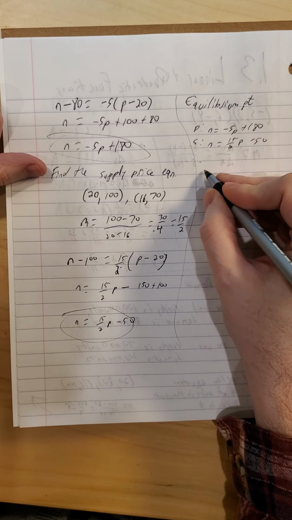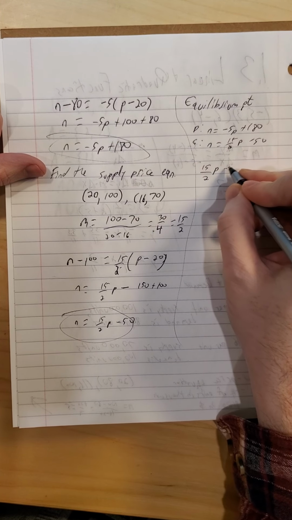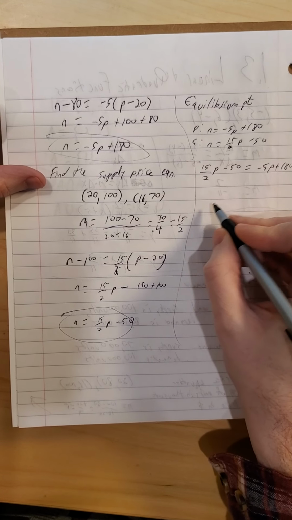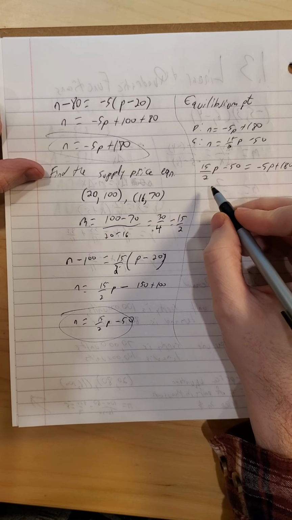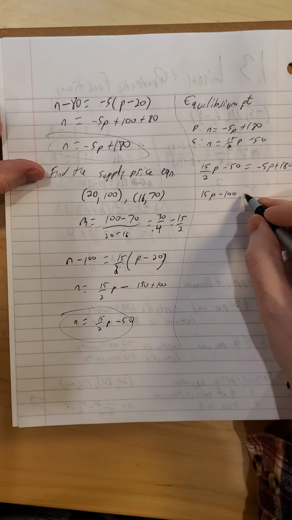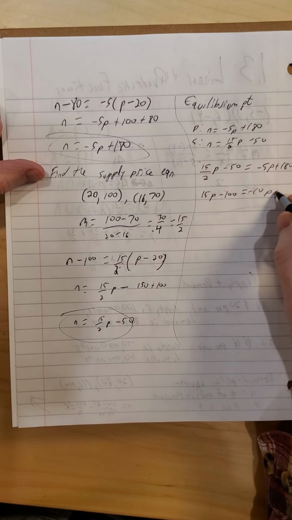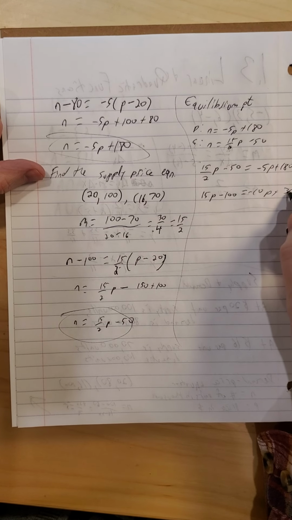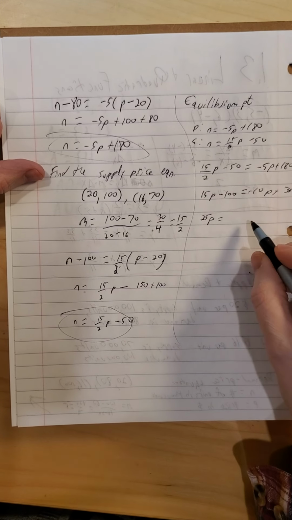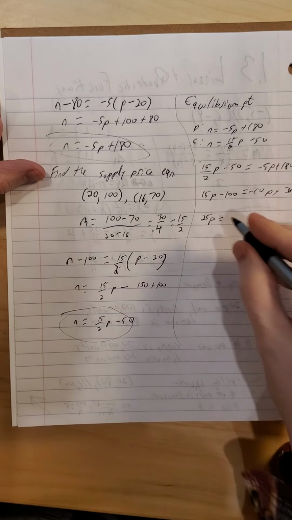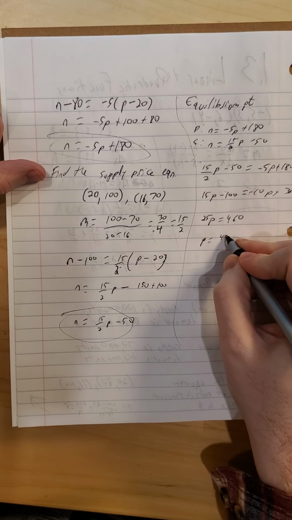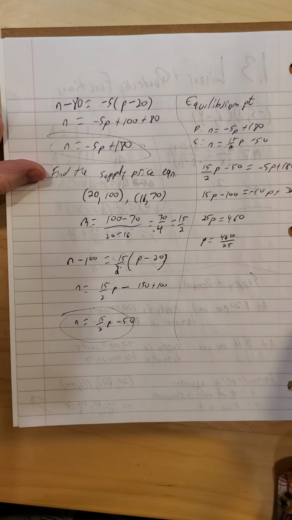So by substitution, 15 halves of p minus 50 is worth negative 5p plus 180. Let's see, we can kill the fractions by multiplying both sides by 2, and call this 15p minus 100 is negative 10p plus 360. So 25 times p. I added 10p to both sides, added 100 to both sides, is worth 460. So p is 460 over 25.